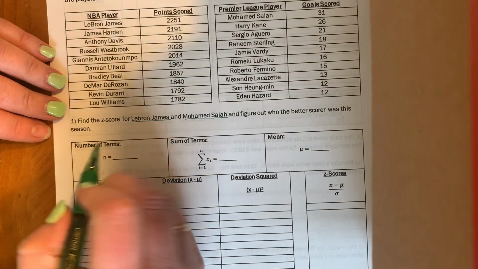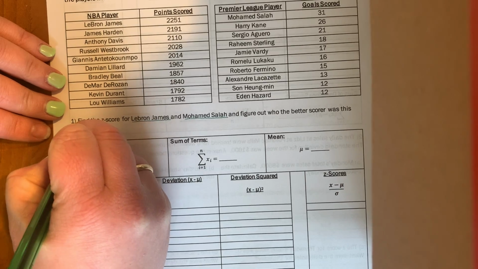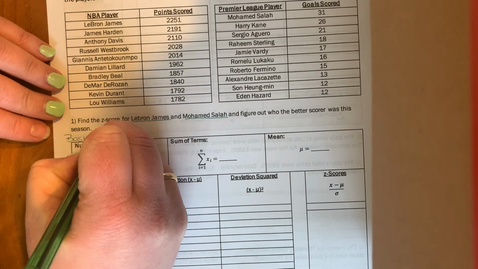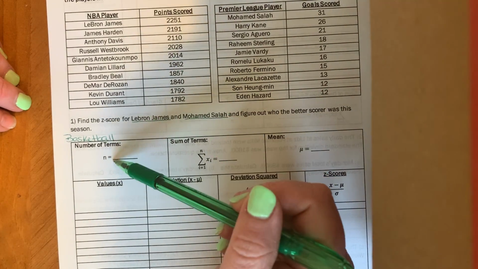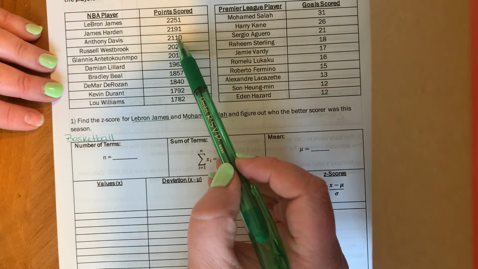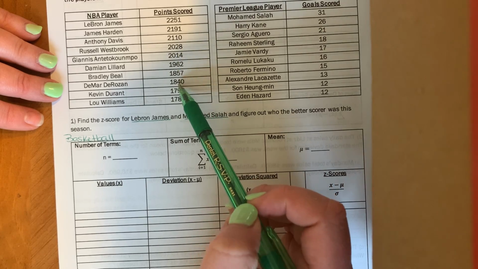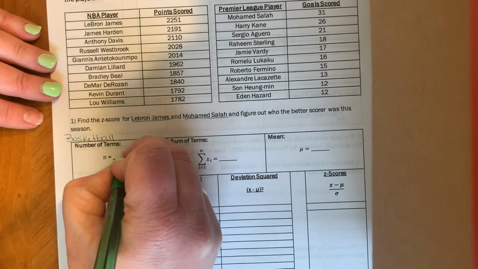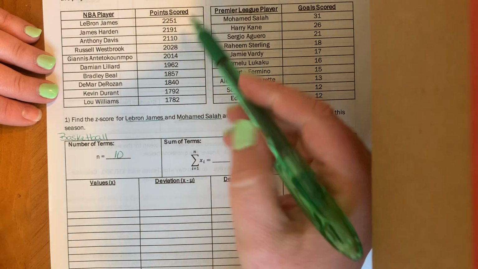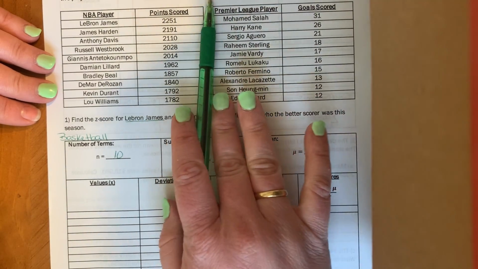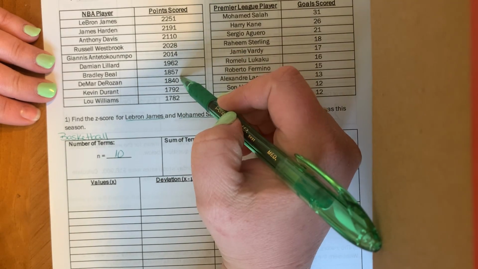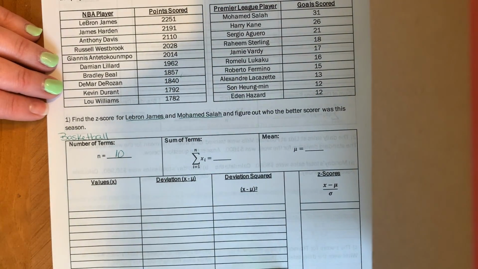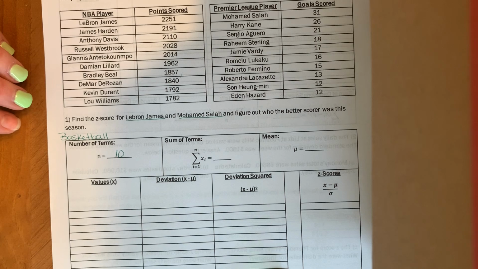So first you want to figure out, so I'm going to do basketball on this side, or NBA, whatever you want to put. So calculate how many terms we have. We have 1, 2, 3, 4, 5, 6, 7, 8, 9, 10 terms. Then you're going to take these numbers. Remember, we're not focused on soccer right now. We're only focused on basketball. You're going to take all those numbers and you're going to add them up. That's what sum means.